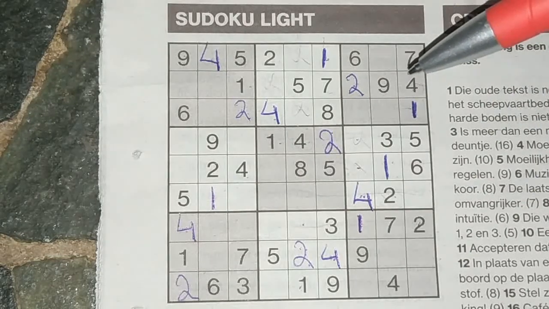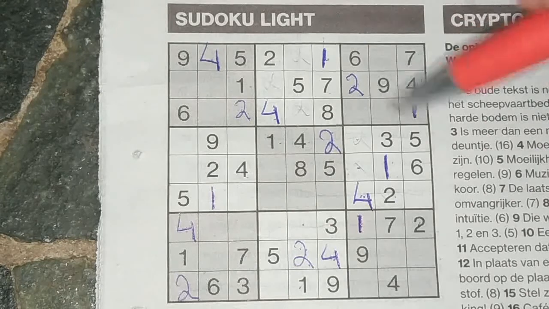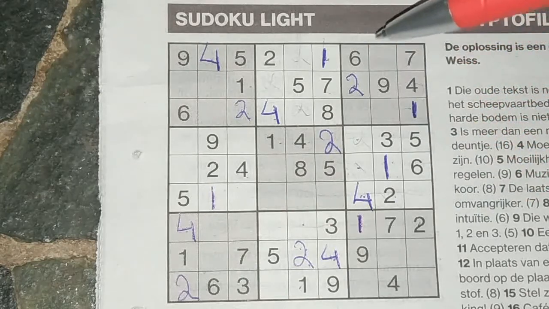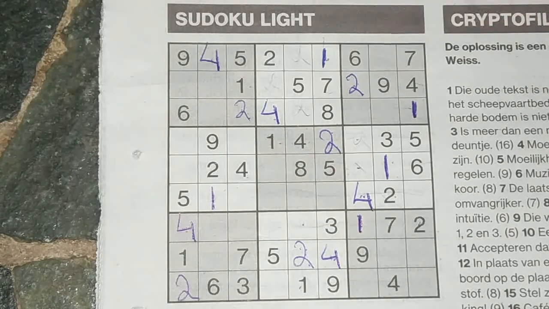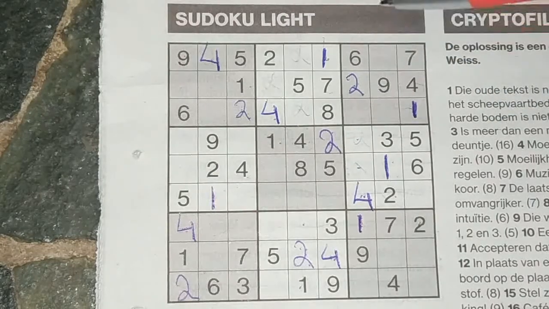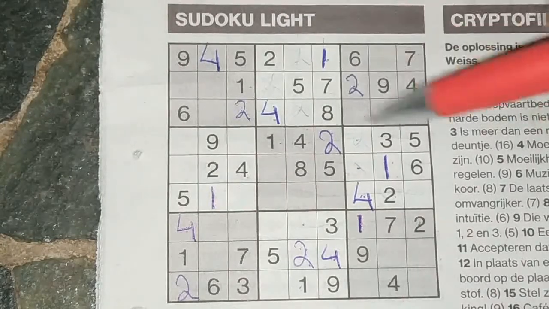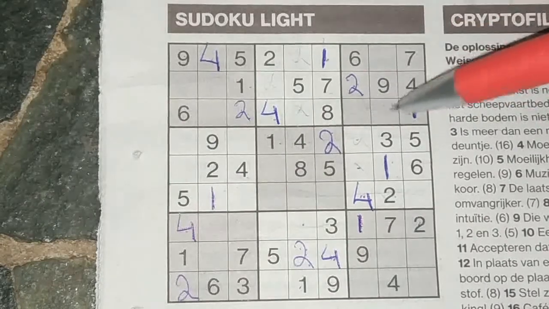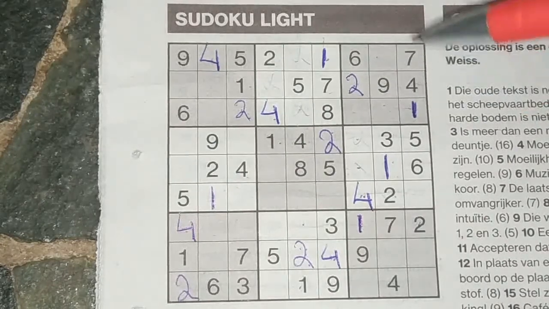Then let me see which number I can use. The 3 in this big square, 3 missing numbers. One of the missing numbers is a 3.